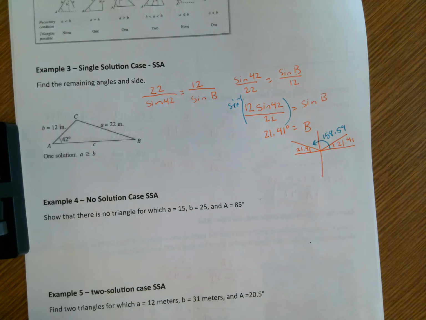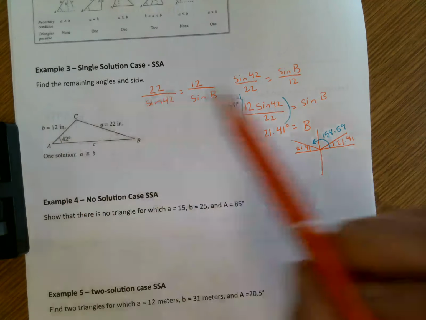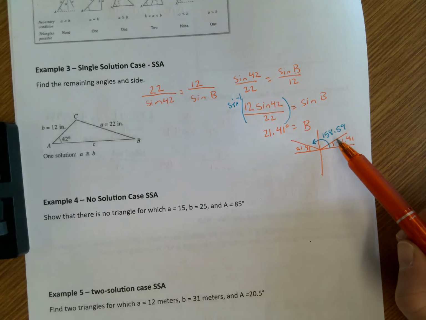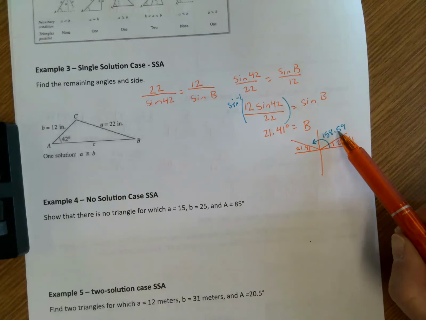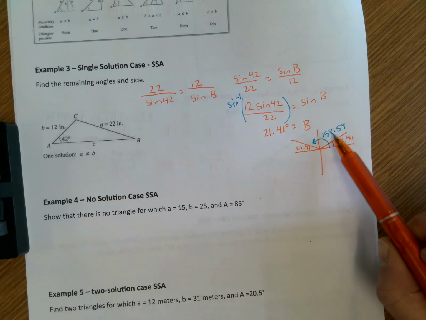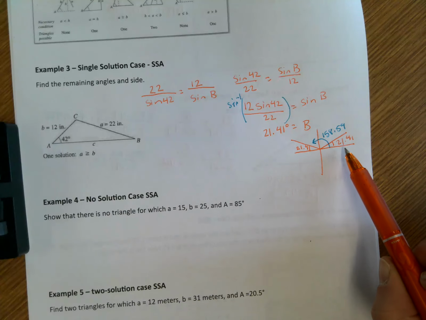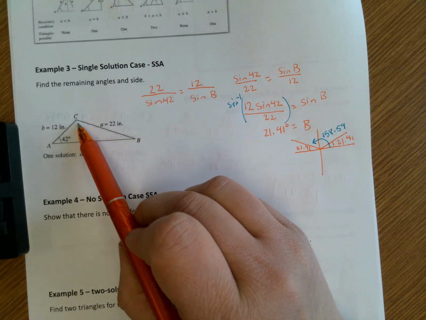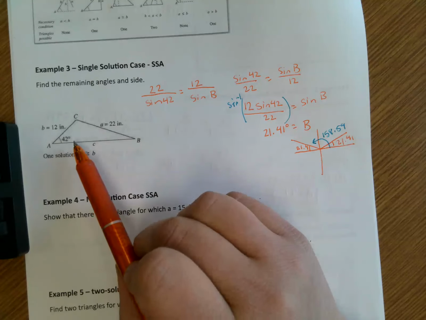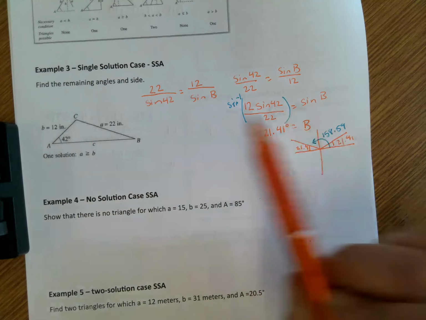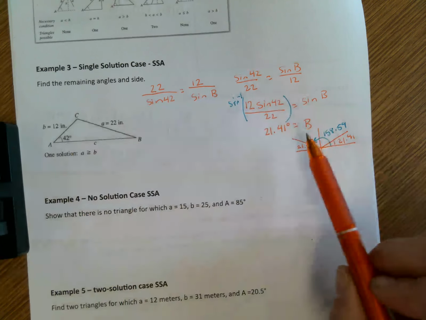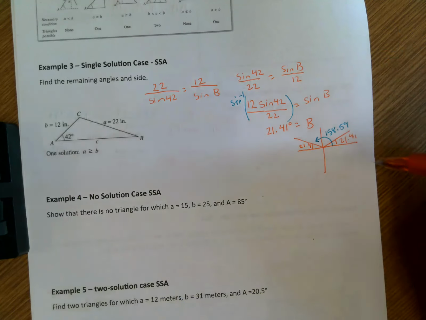So how do we check if this works or not? Well, we already know one of our angles is 42. So to check if this works, if I added 42 to 158, I would get 200. Well, already that can't happen, because this angle plus this angle still has to give me one more angle, so it has to be equal to 180. Since these two angles already add up to over 180, there cannot be two answers. So we have our angle B.